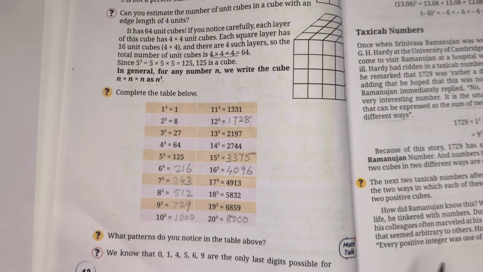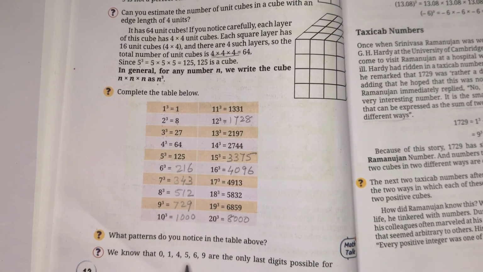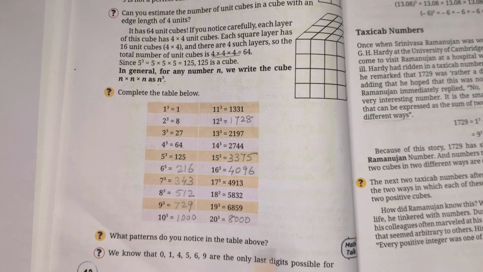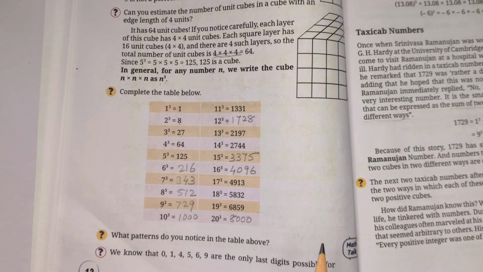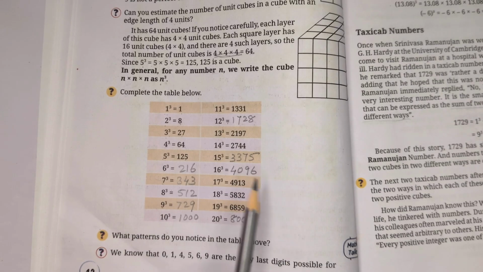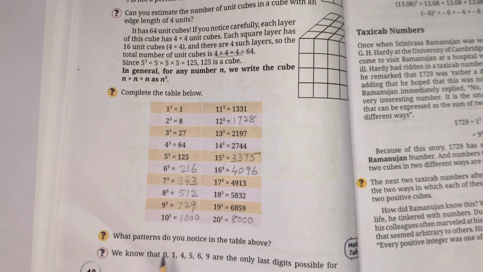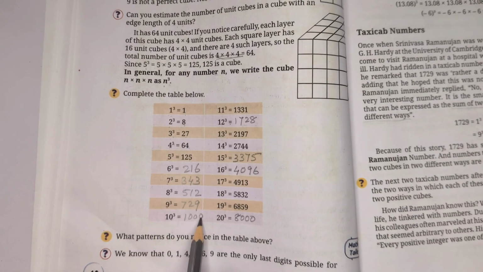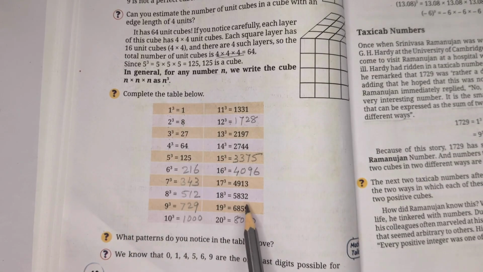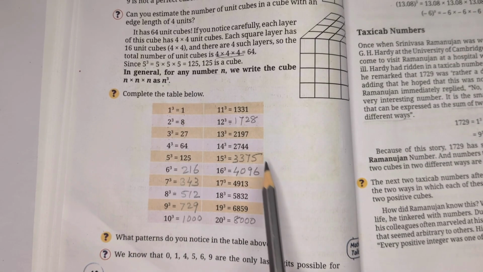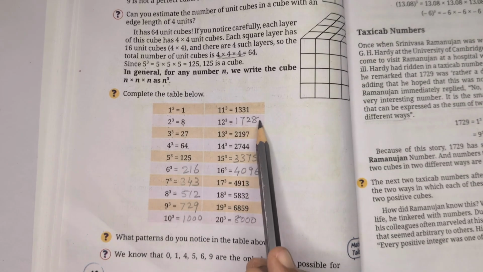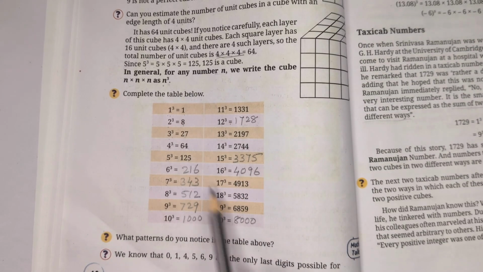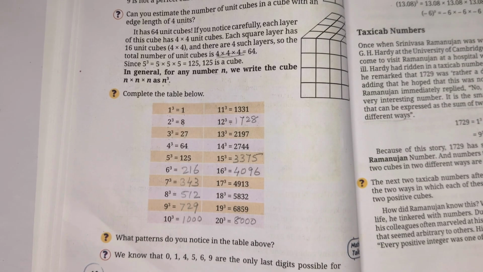Here we cannot say any particular pattern like the same way. In square numbers we notice that a number ending in 2, 3, 7 or 8 is not a perfect square. But in the case of cubes, all these digits are coming in the unit place: 0, 1, 2, 3, 4, 5, 6, 7, 8, 9. That means all the digits are coming in the unit place.